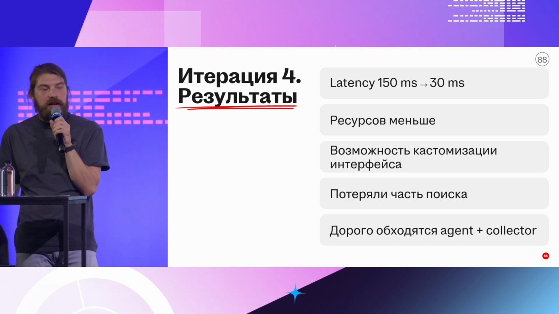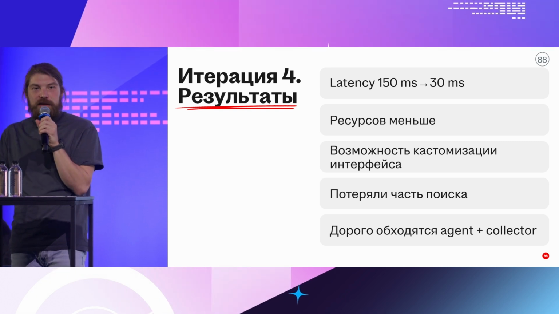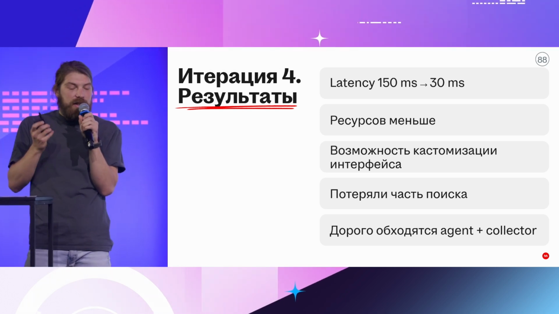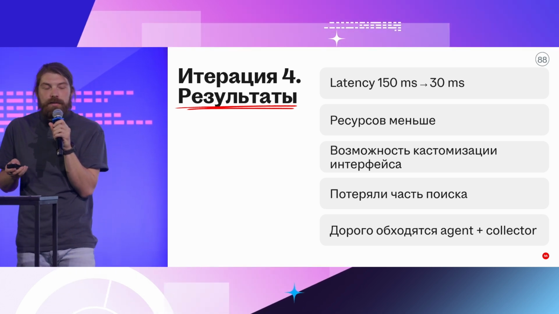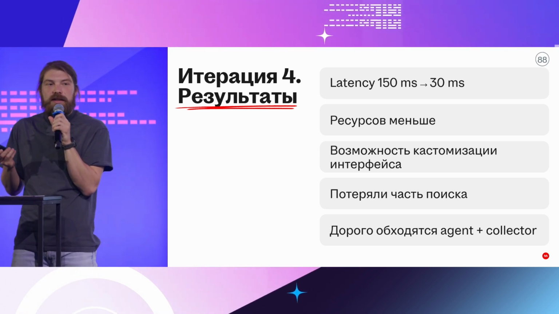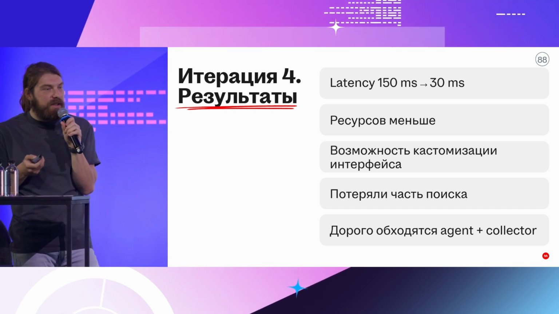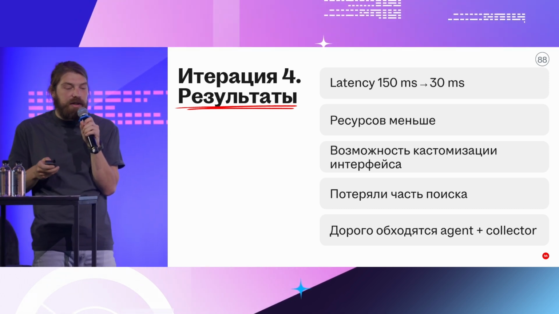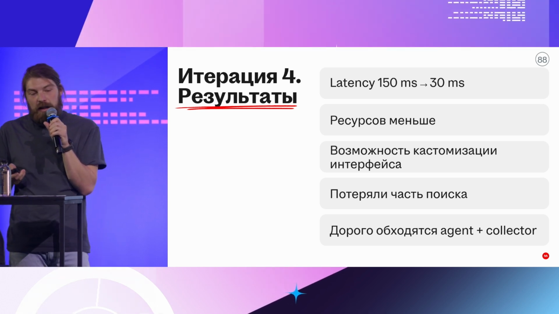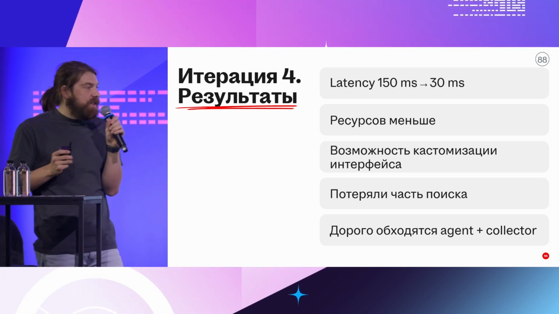Of the negatives, we lost the search capabilities that Jaeger was offering. It was very flexible about that. We did not migrate that into ClickHouse because after asking the developers, we didn't find any scenarios that required all the capability of Jaeger, and we added only those that were required.